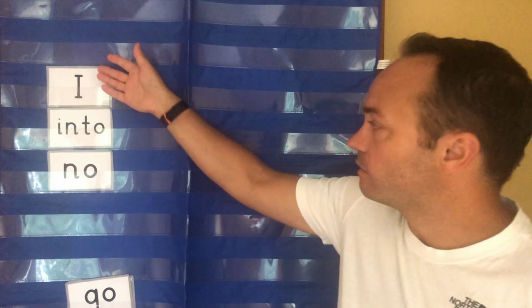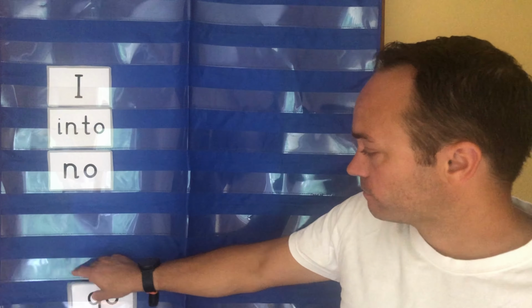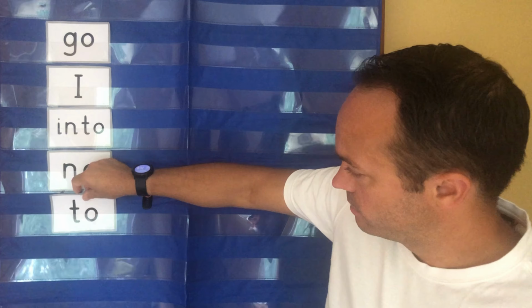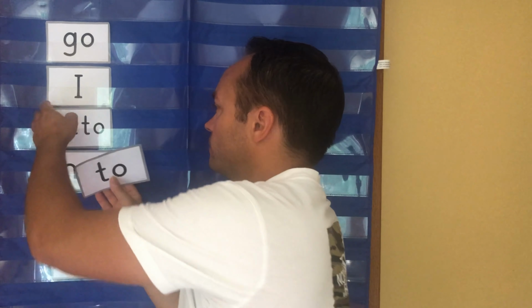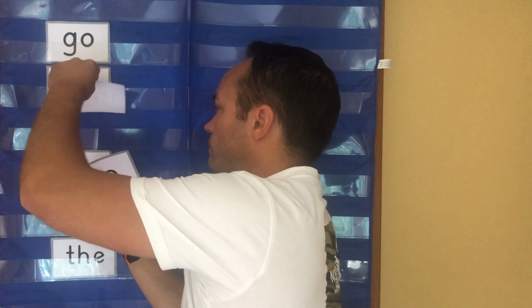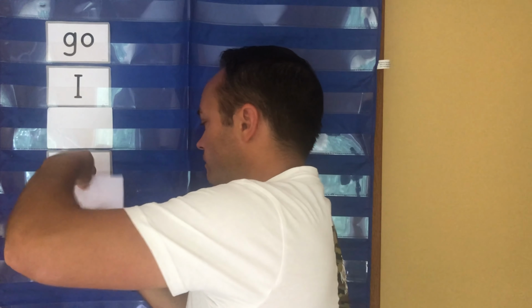the words. So I, into, no, close your eyes. Which one is missing? Okay, and then try doing it with all 6. What we could also do, close your eyes and there are 2 words missing. Now it's getting difficult. Who can work out which 2 words are missing? Talk to your partner. You've got 5 seconds.